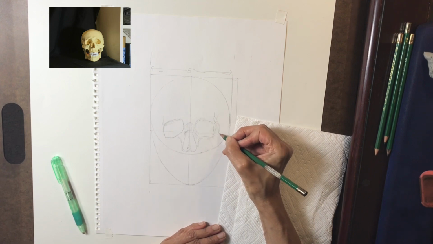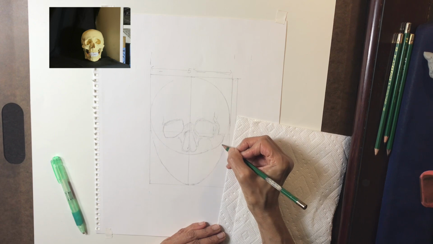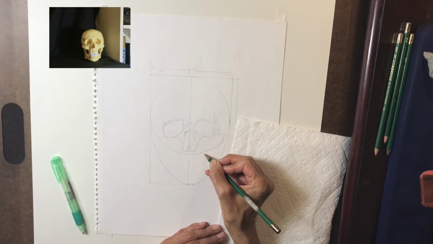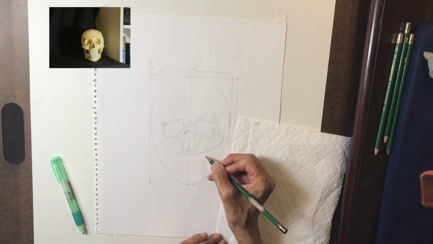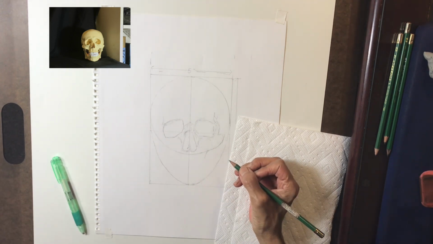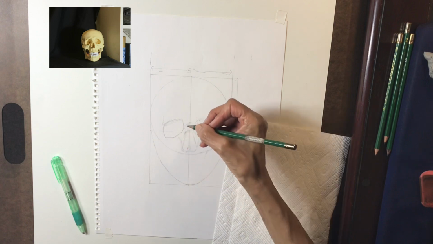This probably goes back a little differently than I've got it. I've got a little piece of the maxilla that I can see. This comes in through here, ties in there. The that moves in through here.